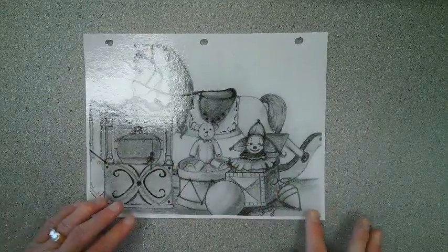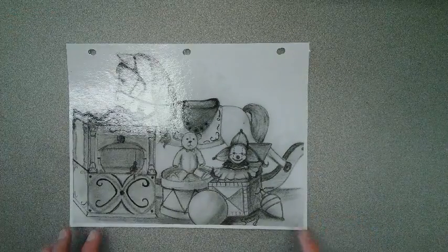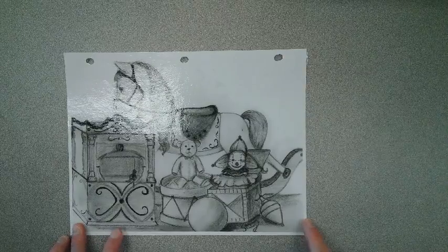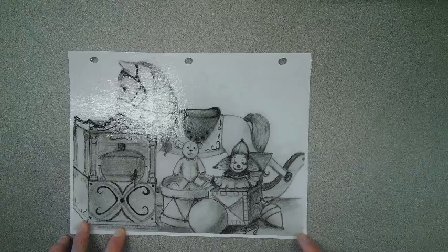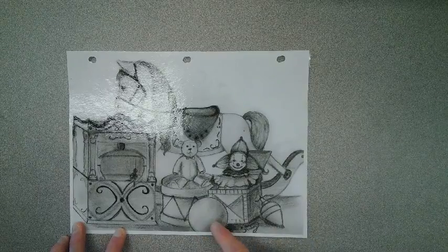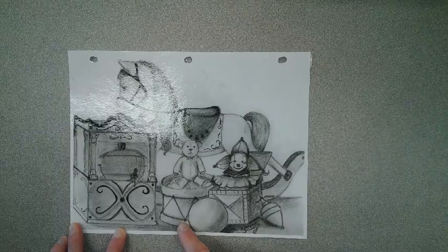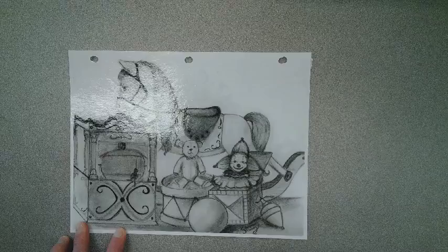My next examples are actually student examples. This student did a fabulous job of picking children's toys. And so she's got all of the shapes represented in here. Super, super fabulous job. She has a ball, she has a drum and a teddy bear and a rocking horse and a top.